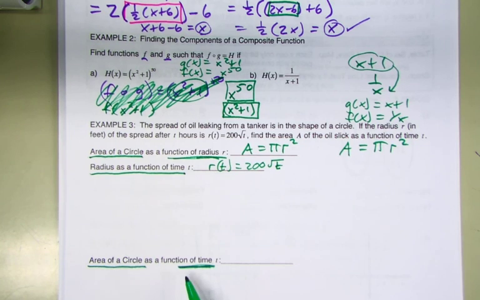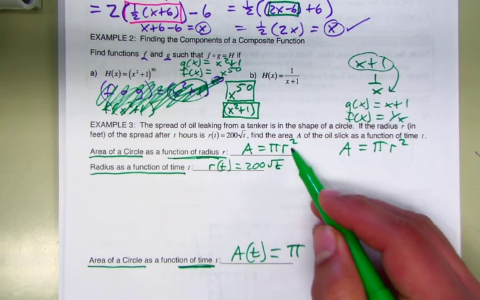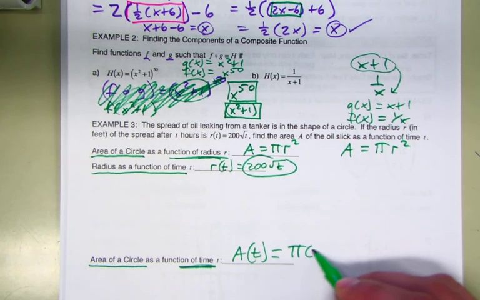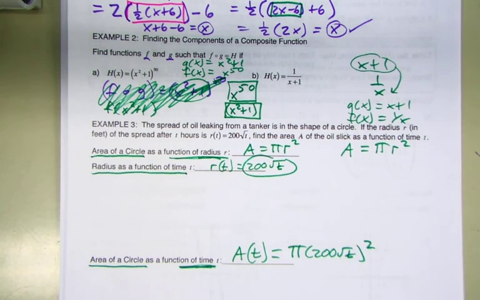Well, the area of a circle is pi r squared, but what is r? 200 root t. So there we did a composition in a different application, a different setting. Okay? And so you can clean that up a little bit. 200 squared is what? 40,000. And then you got the pi.